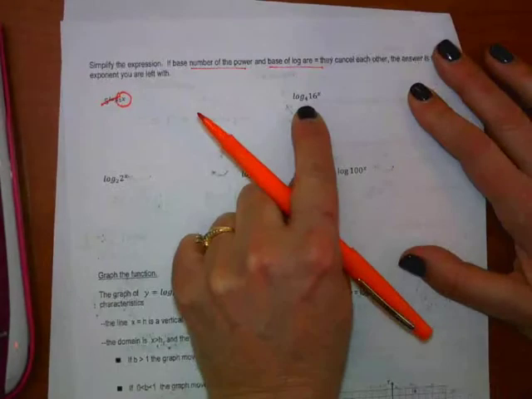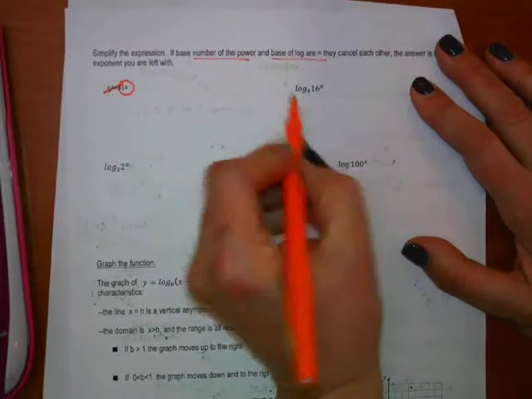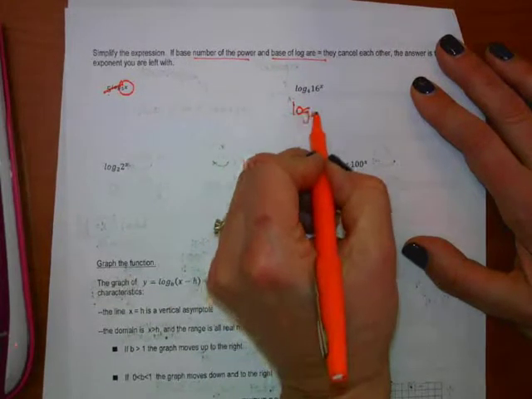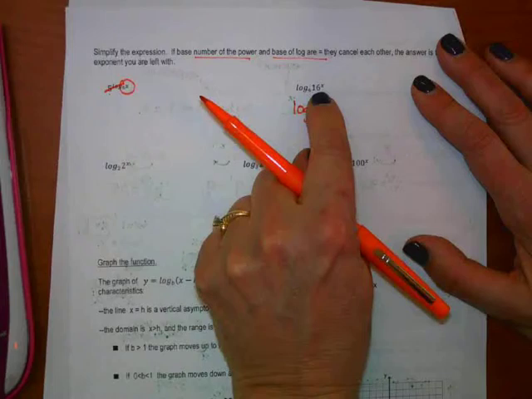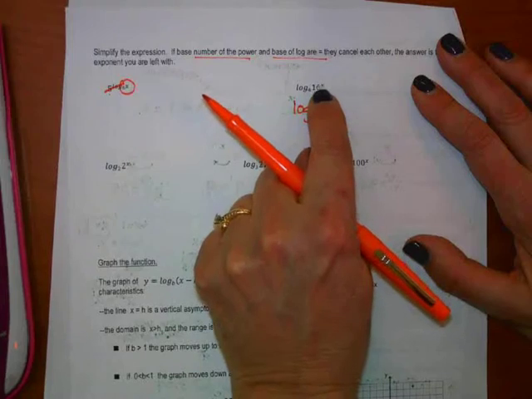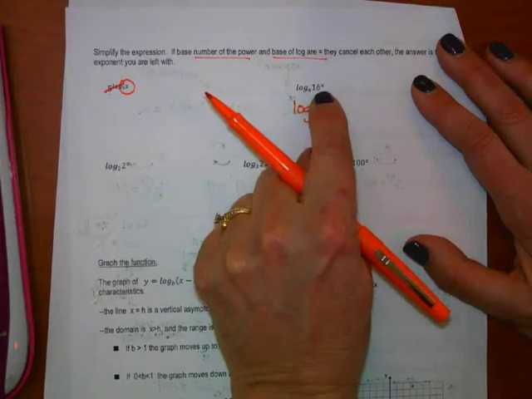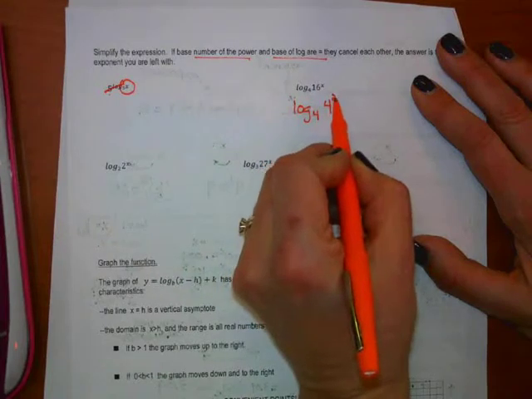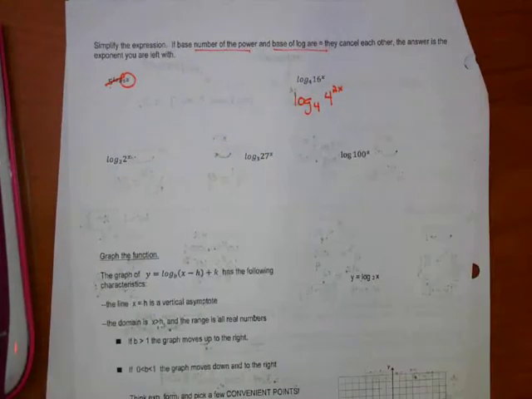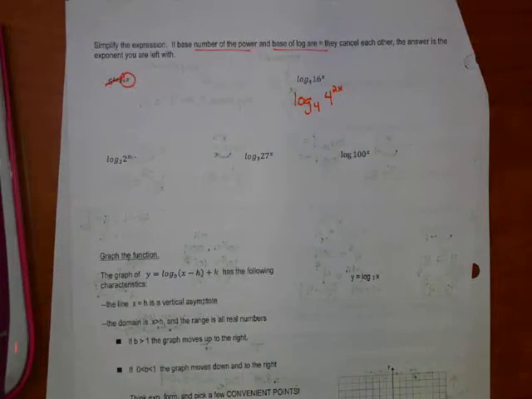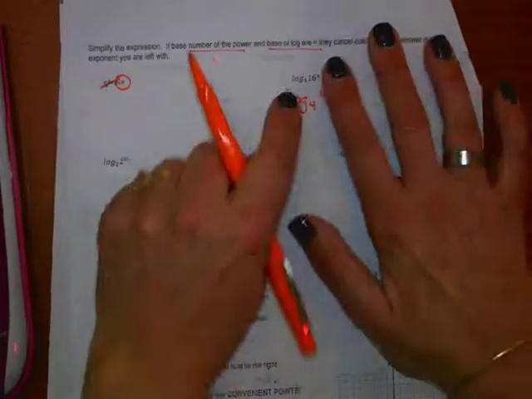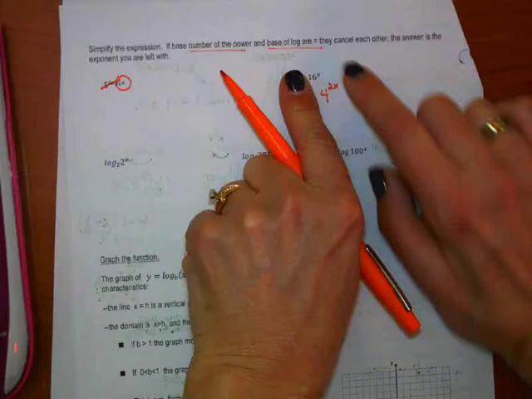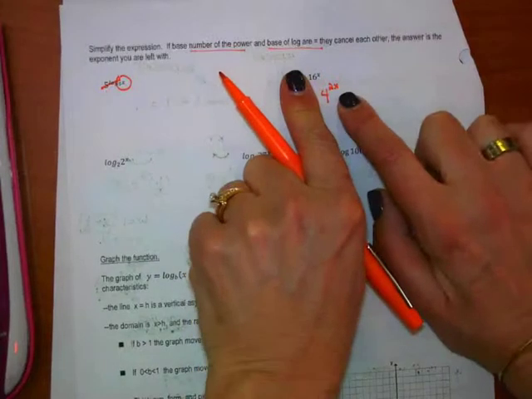What's the base of this log? 4. So I'm going to write this, log base 4. Can I make the base of this power a 4? It would be 4 what? 4 squared, and the x is still there, right? So I wrote the log base 4 over, and then I wrote 16 to the x as 4 squared x.